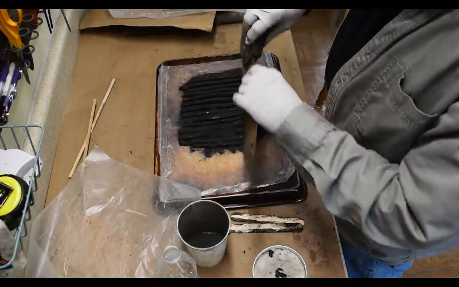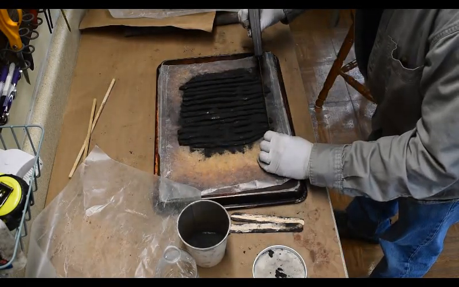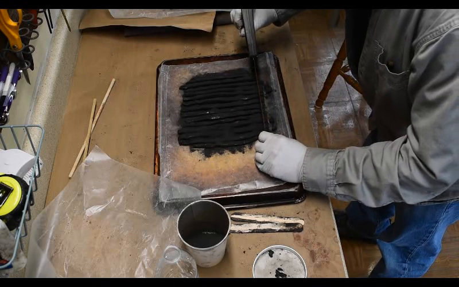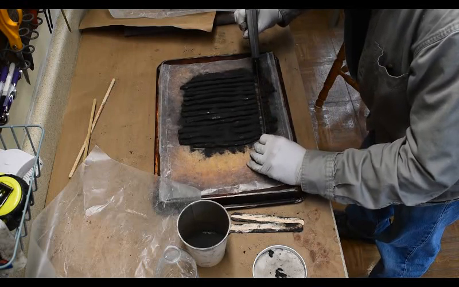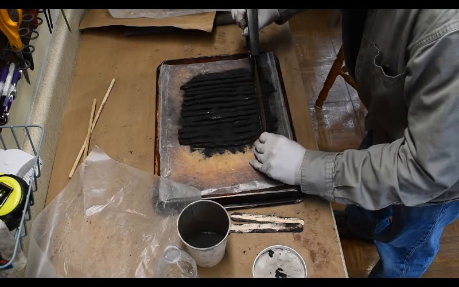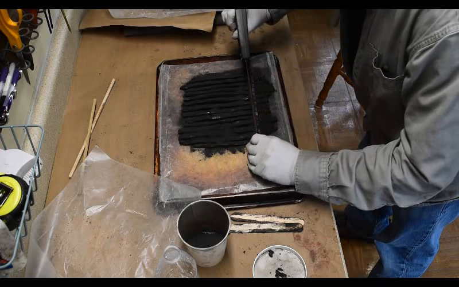Okay, so once those are coated on both sides, then we can begin cutting into, again, 1/4-inch pieces. And we'll continue this until we get all of them cut.